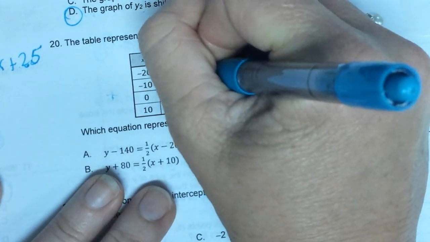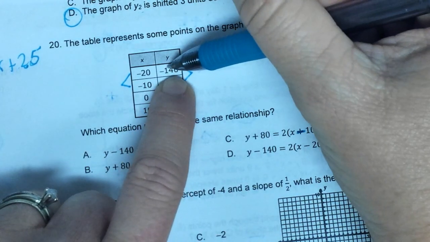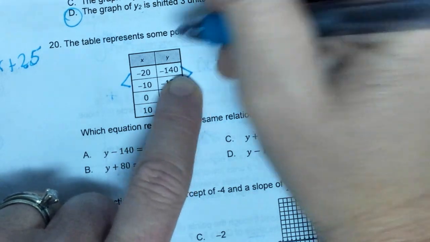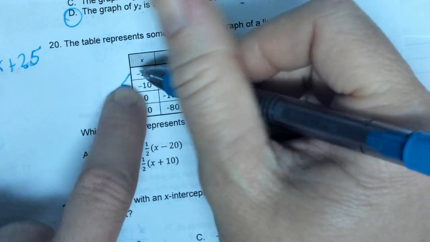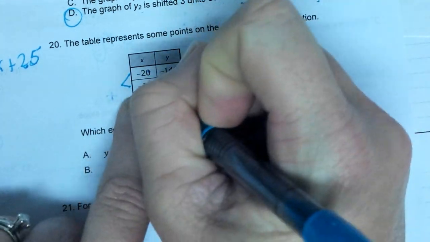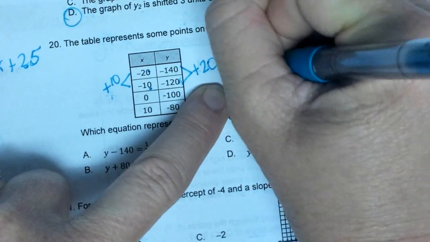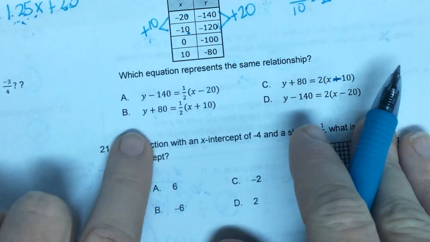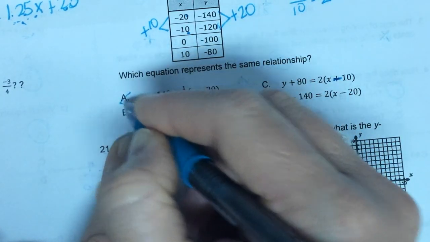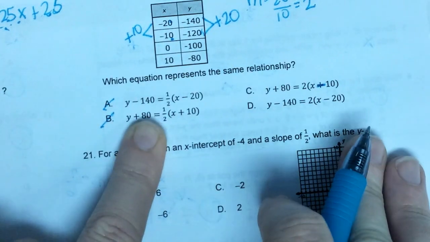So I'm going to do the delta y over delta x, or you could do your stat edit here. So from negative 140 to negative 120, I know I would have to say negative 140 plus 20. And then to go from negative 20 to negative 10, I would have to say negative 20 plus 10. So therefore, my m is equal to 20 over 10, which just equals 2. So from here, I know I can get rid of A and I can get rid of B because they have a slope of 1/2, and neither one of those will work.